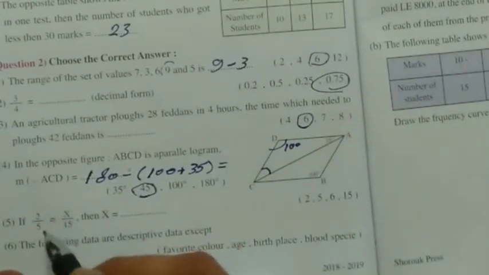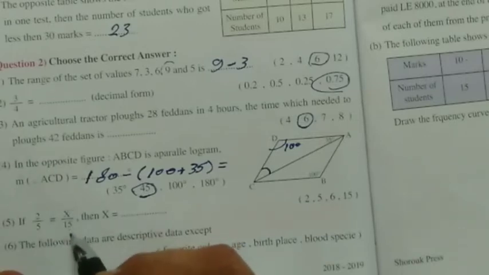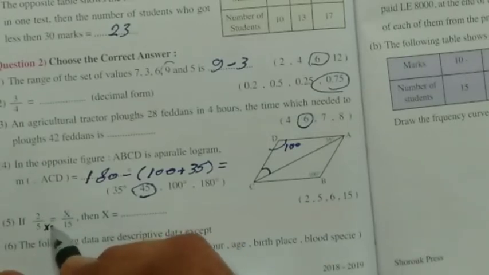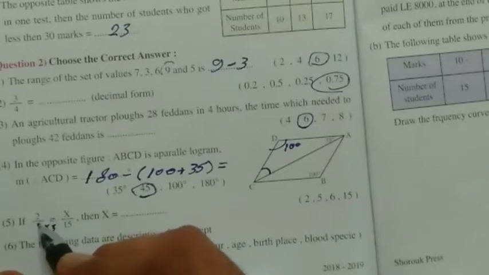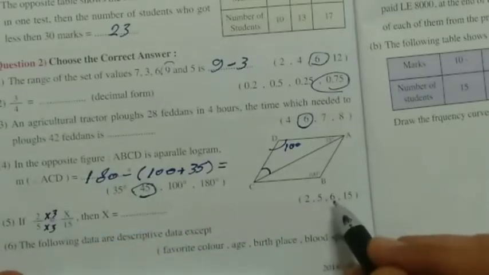Number 5, 2 over 5 equals what over 15? 5 becomes 15, multiply by 3. So we multiply 2 by 3. 2 times 3 equals 6.